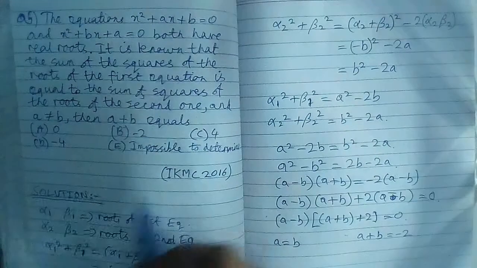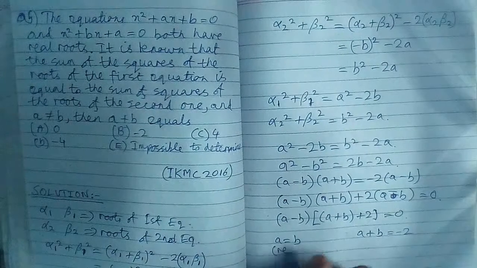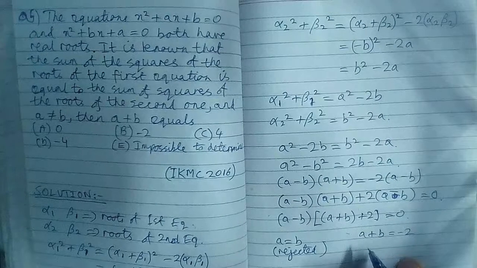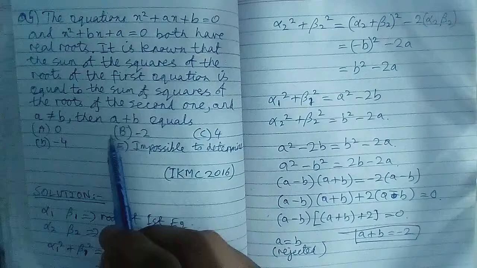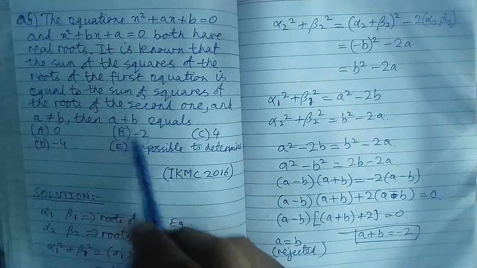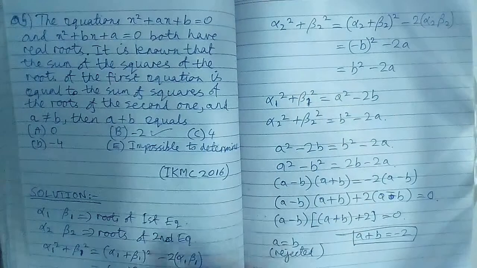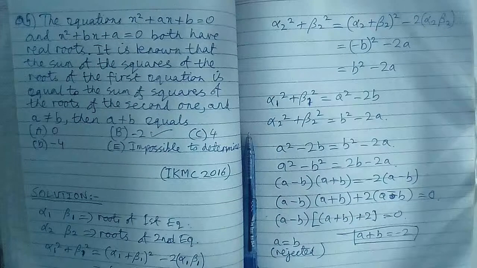Now since in this question it is written that a is not equal to b, this solution is rejected. And we have this solution, and since they are asking for the value of a plus b, it's going to be equal to minus 2. So we are going to mark this option.